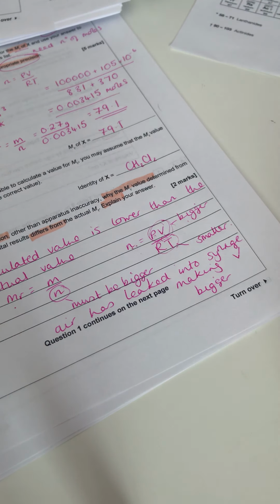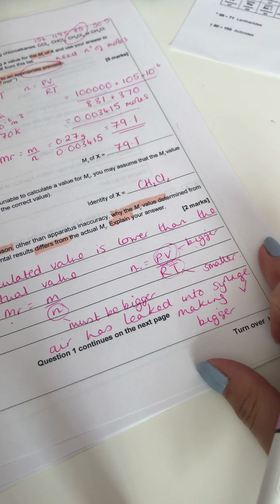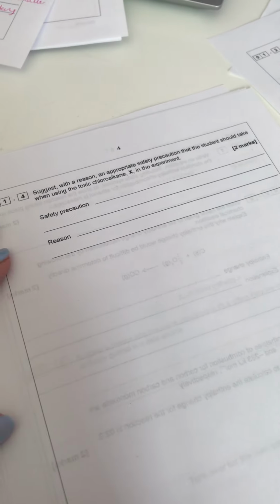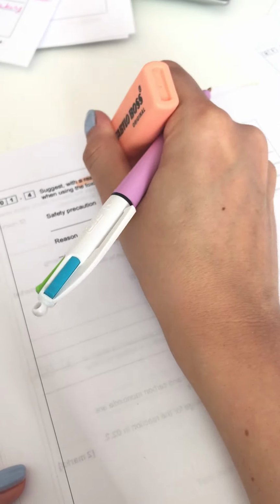Now do check the mark scheme for this one, because there are quite a few different options that you can have for this answer.